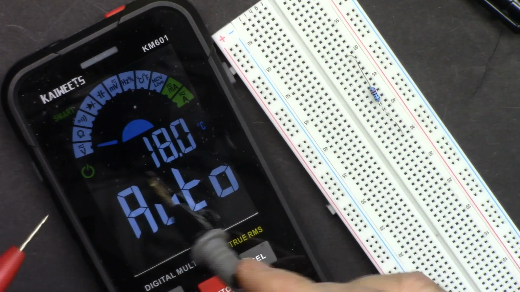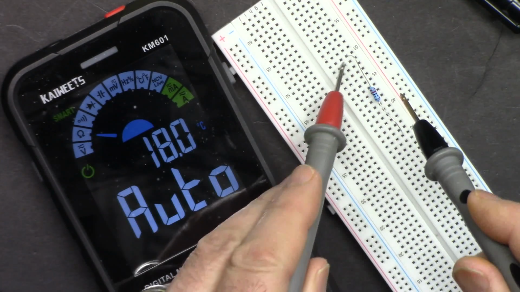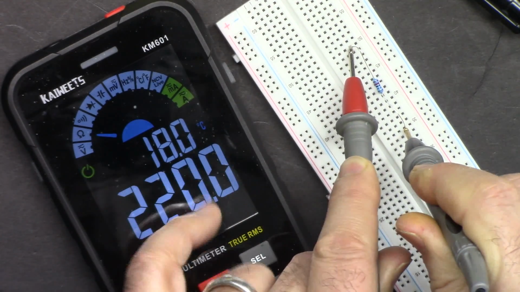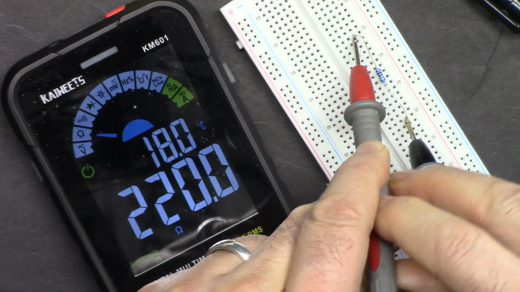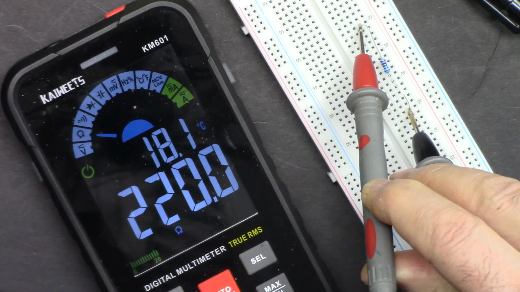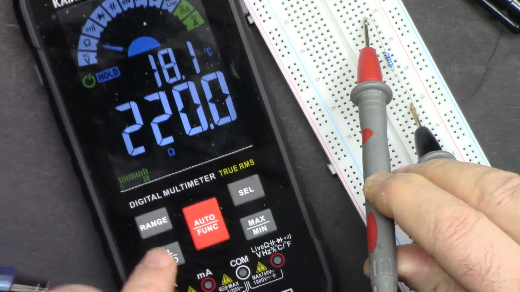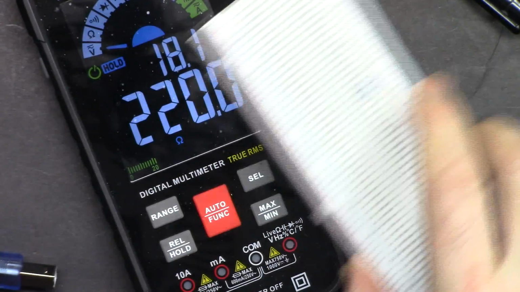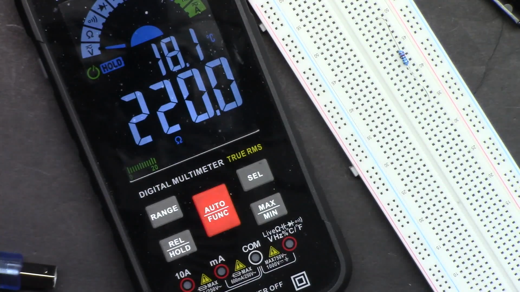So even automatically it will recognize that this is a resistor and it will show you the value. Here, as you can see, it shows 220 ohm, and I can press this hold button. So it is holding it for us, and as you can see, because this is 1%, it was very accurate.